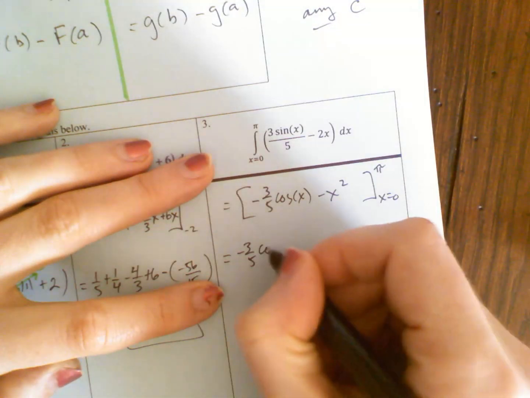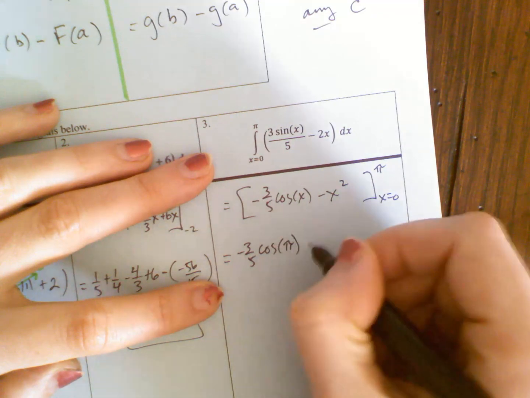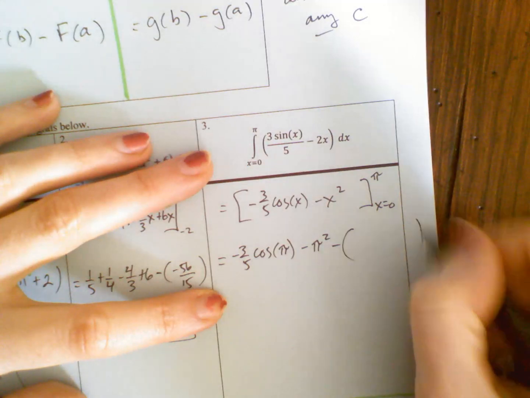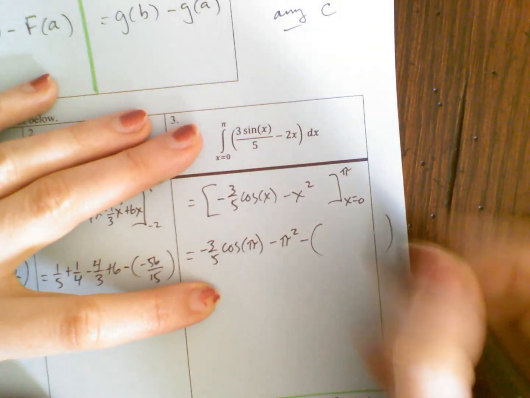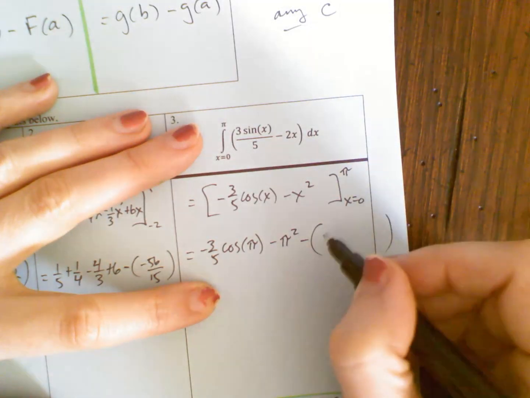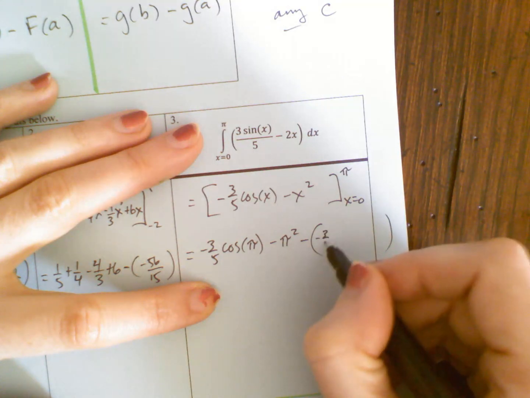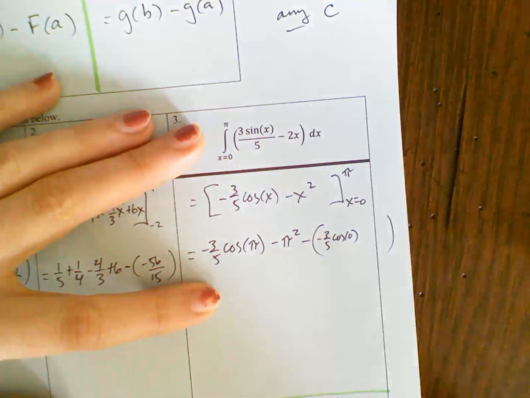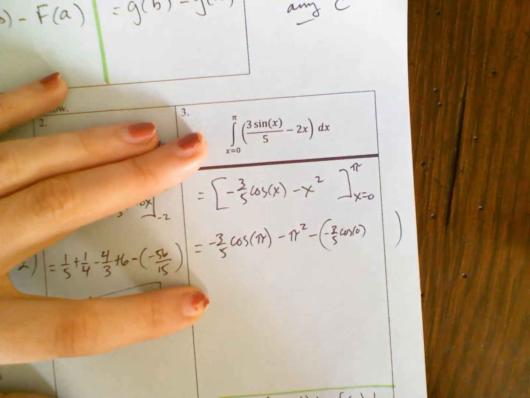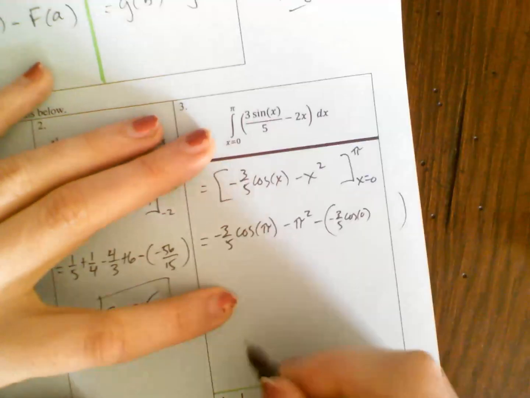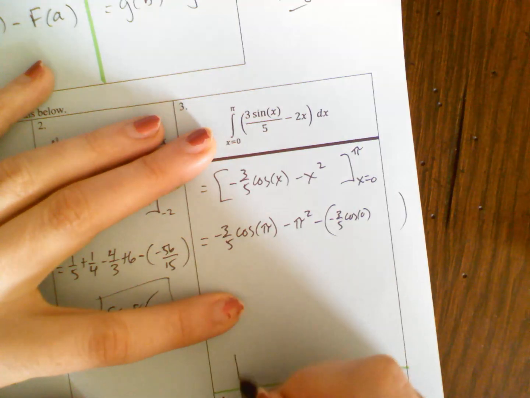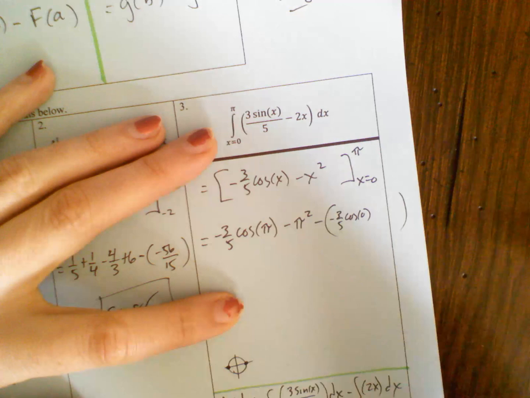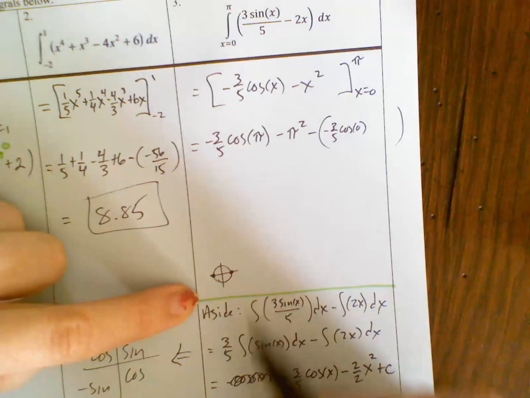Negative 3/5 cosine of pi minus pi squared, minus, I'm plugging in 0, negative 3/5 cosine of 0 minus 0. Now you could think of your unit circle, and cosine is the x coordinate.